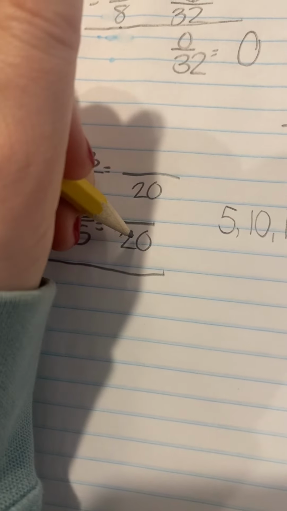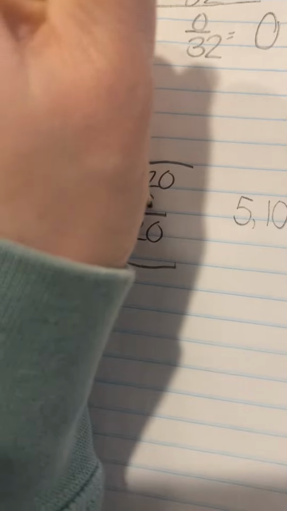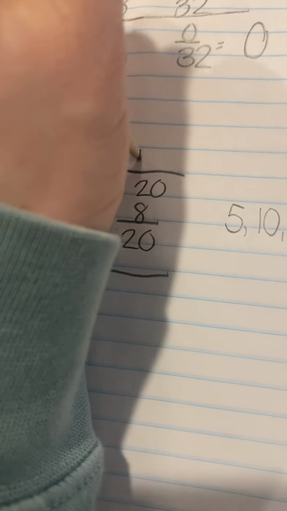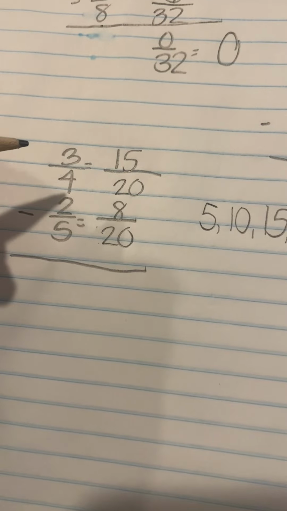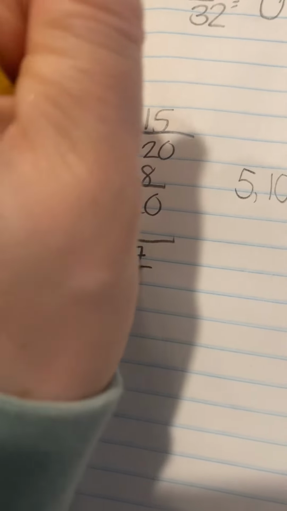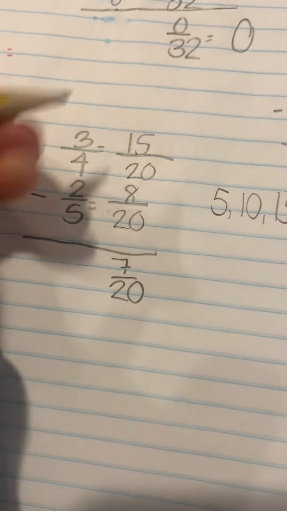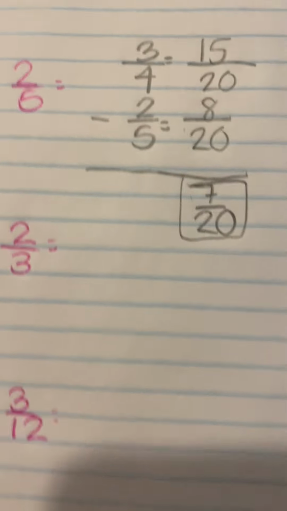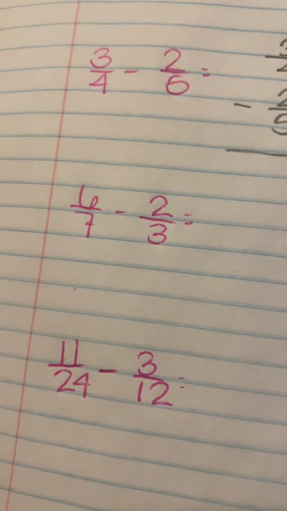And 5 times 4 is 20, 2 times 4 is 8, 4 times 5 is 20, 3 times 5 is 15. If I do 15 minus 8, it's going to be 7 over 20, and 7 is prime, so I cannot simplify. So my answer is just 7/20. I feel like in all these examples I can never simplify.